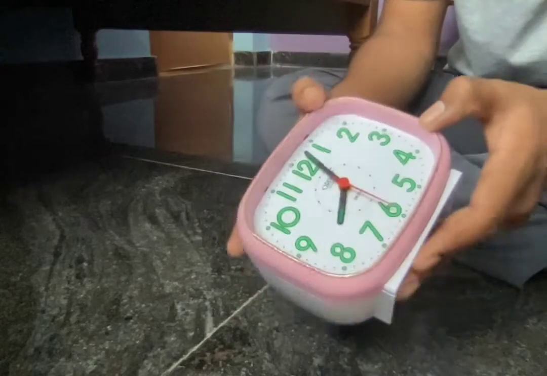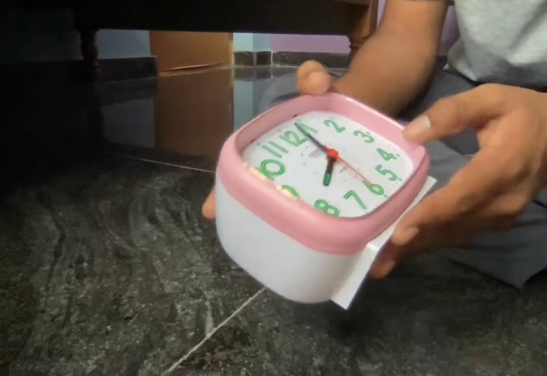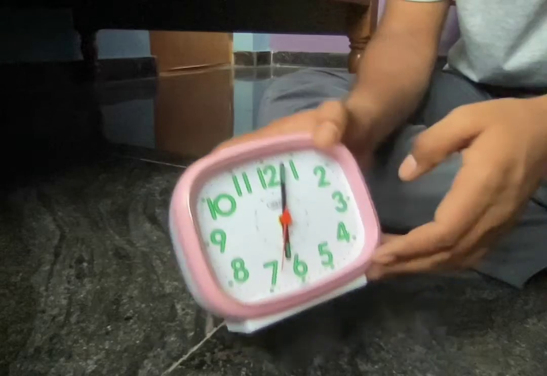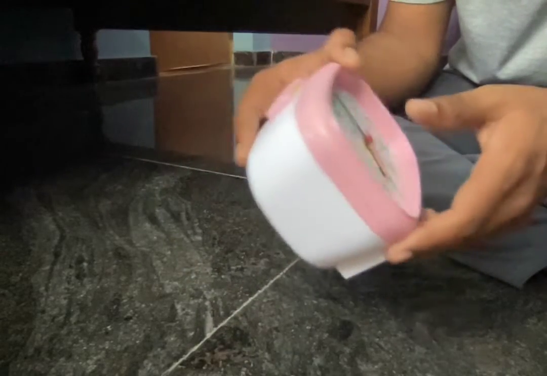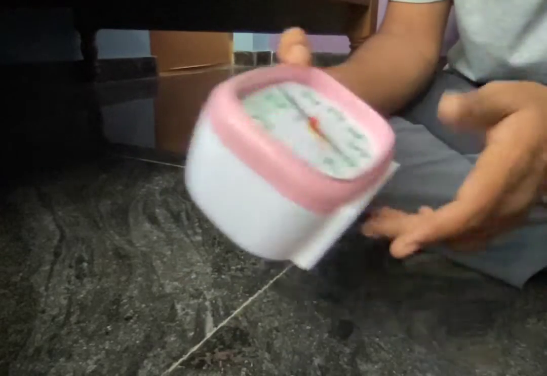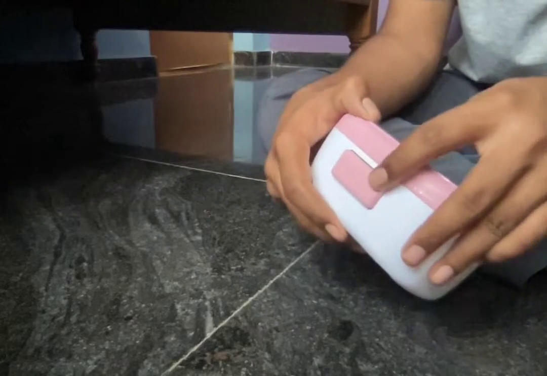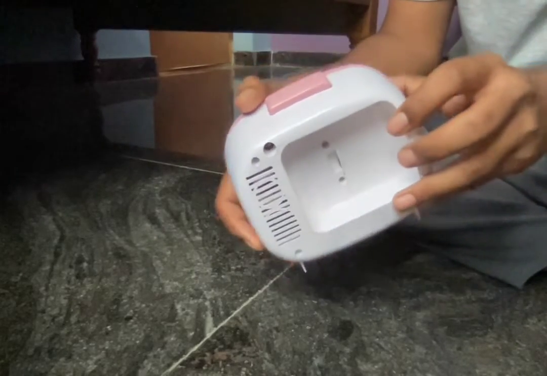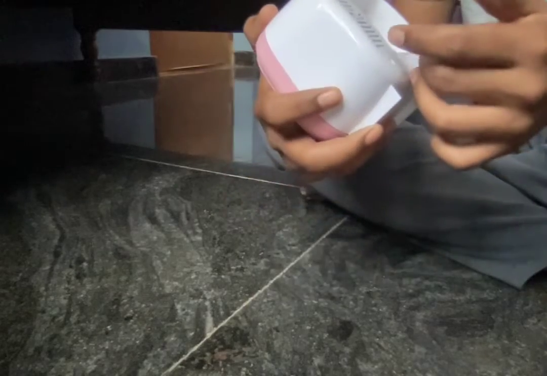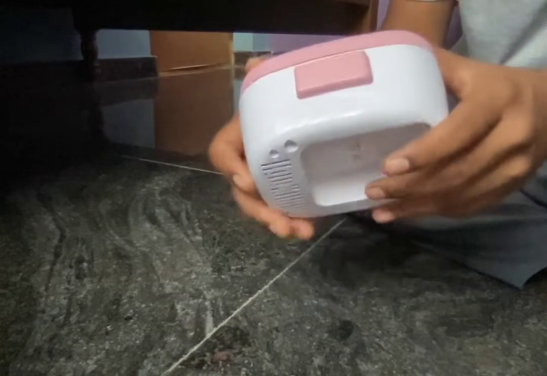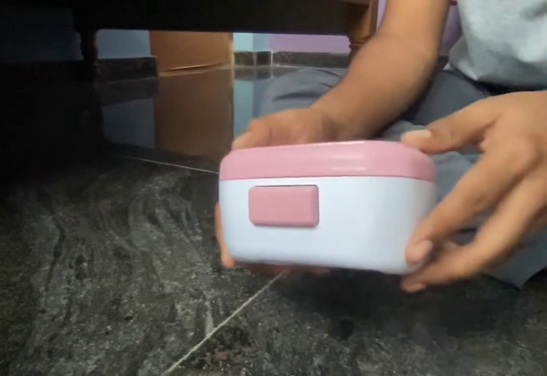For my DIS project of assignment 3, I have selected a clock, a quartz clock, to disassemble it and to explain it to you. This is a quartz clock and it's also an alarm. It makes sound when you set the time. And let me open it up and explain it to you.